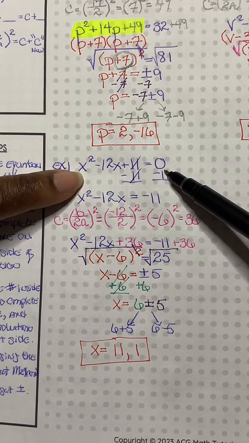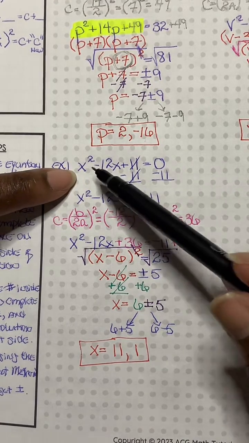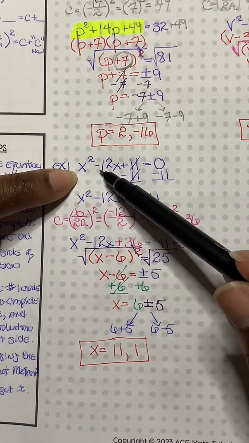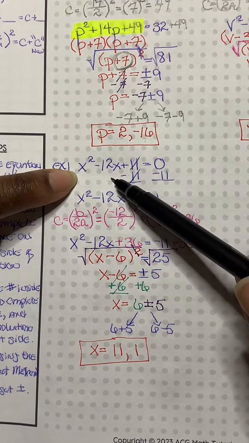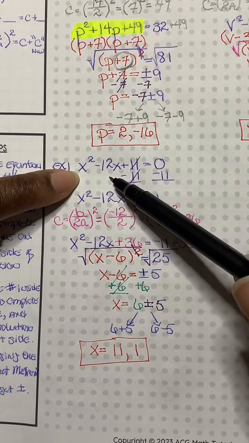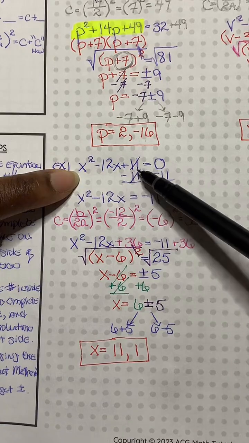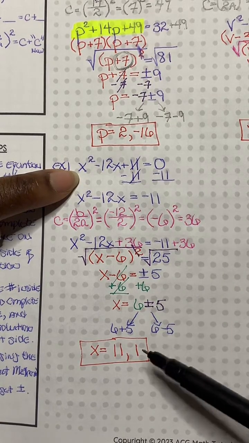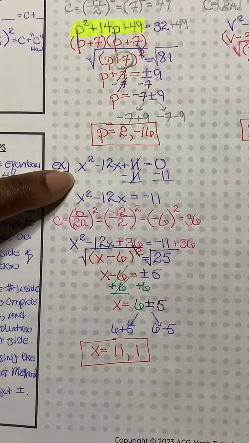Okay? So if we do a positive 1, this will give us our 1. Negative 12 times 1 will give us negative 12. So 1 minus 12 will give me negative 11, and negative 11 plus 11 will give us 0. So it definitely has to be a positive 1.